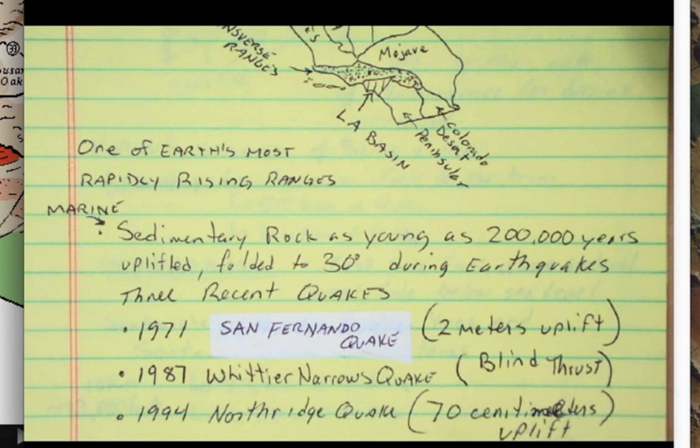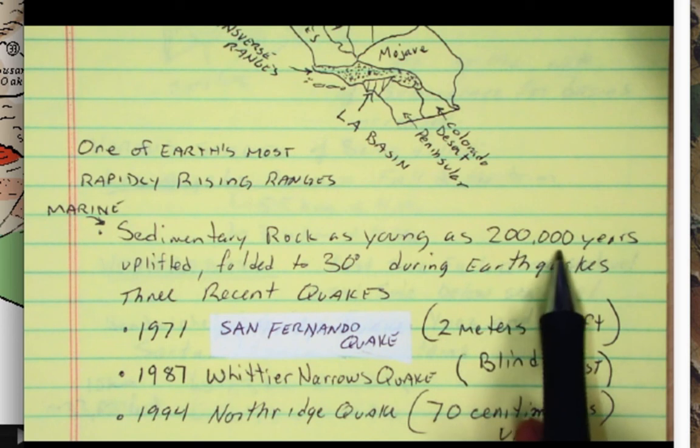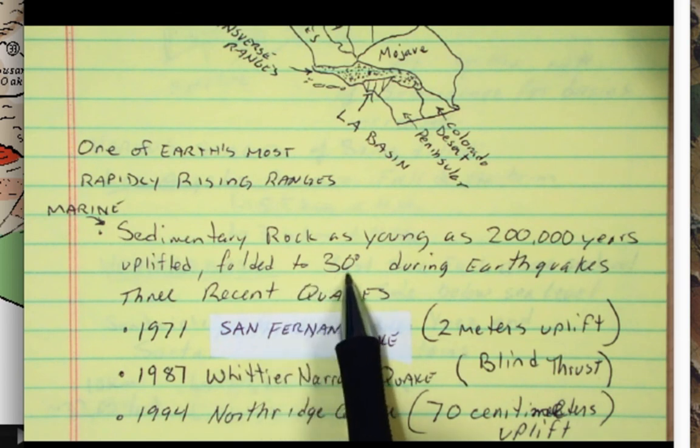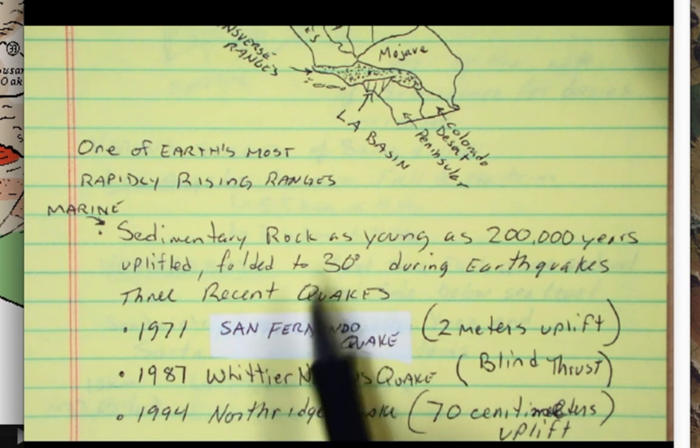And another thing about these Transverse Ranges, it's one of Earth's most rapidly rising mountain ranges. There are sedimentary rocks that are as young as 200,000 years old that formed underwater. There are marine fossils in them, and they're easy to identify because they look like modern shells, right? And now they're uplifted and folded to a 30-degree dip angle, and so during these earthquakes.